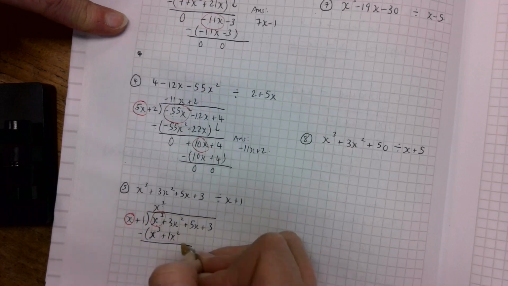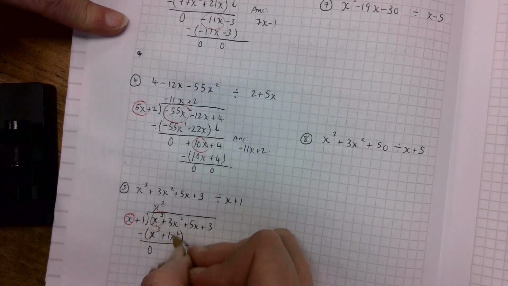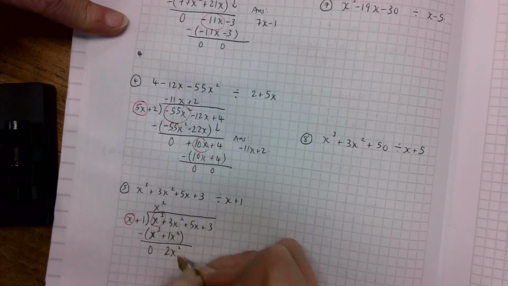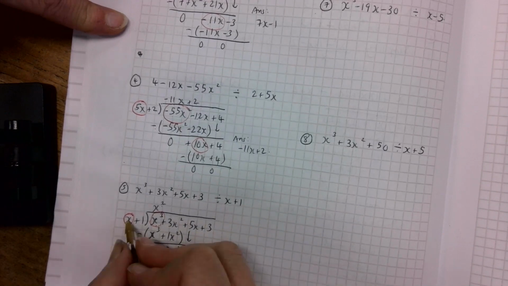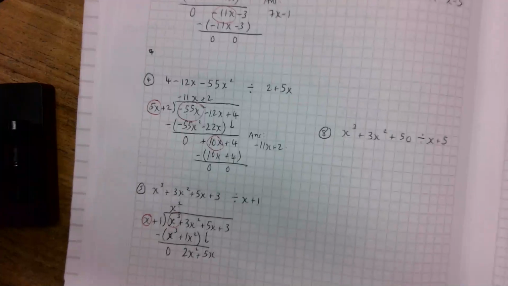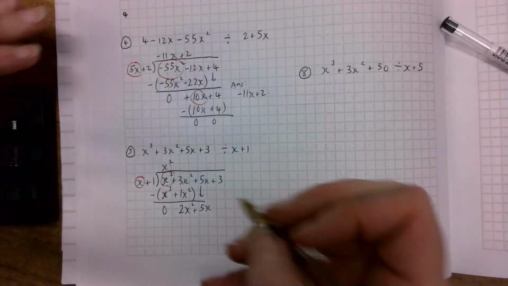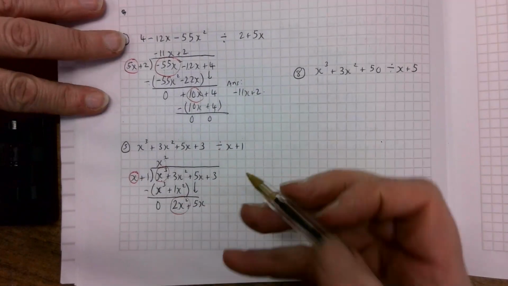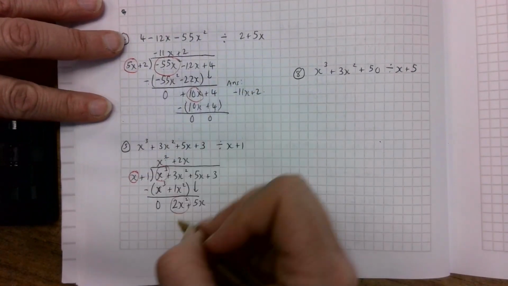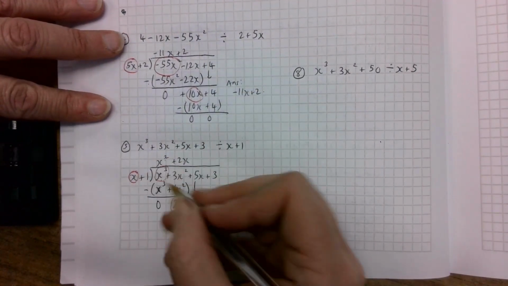Subtract, that minus that is 0. 3x squared minus 1x squared is 2x squared. Bring down the 5x. Now you'll notice this isn't going to go out this time. I'm going to have to do another line, haven't I? So that's what happens with the x cubes. It just takes an extra line of work. So x goes into 2x squared 2x times. 2x by x is 2x squared. 2x by 1 is 2x.